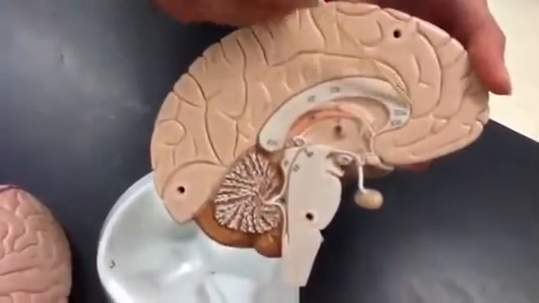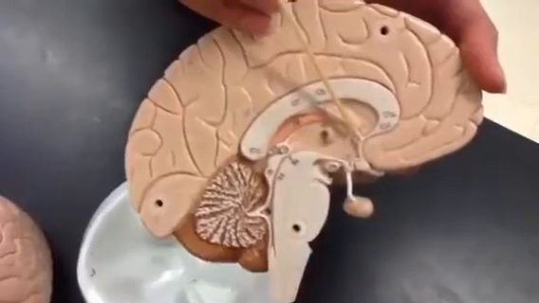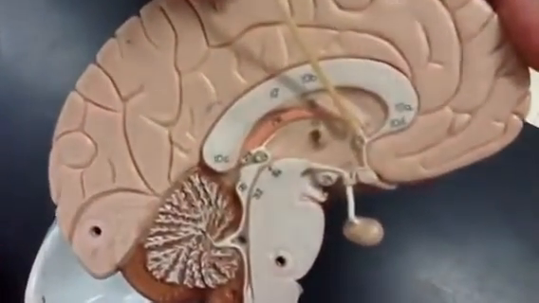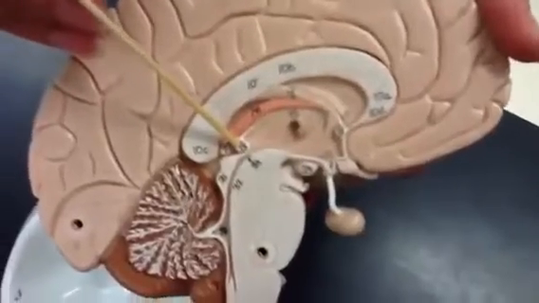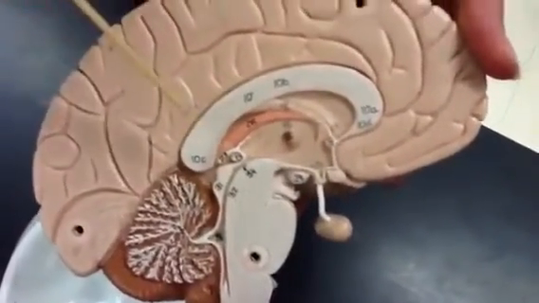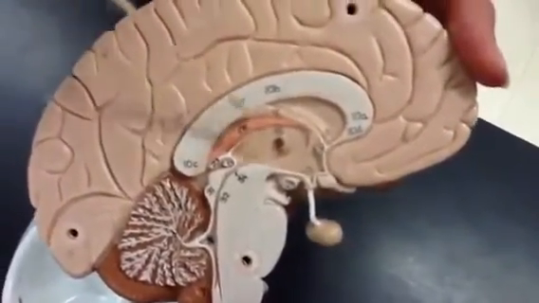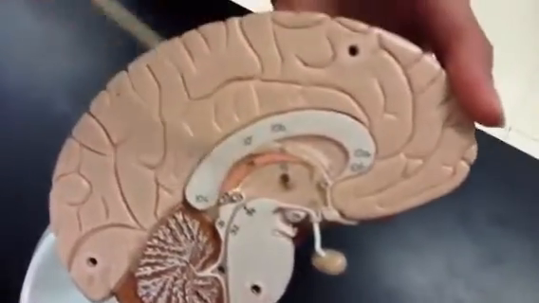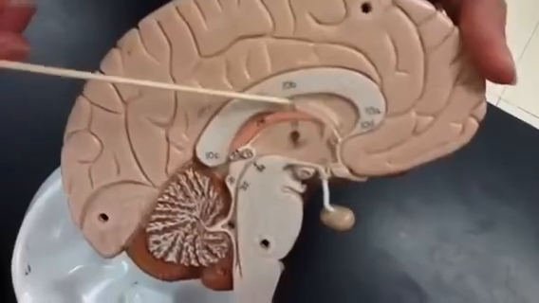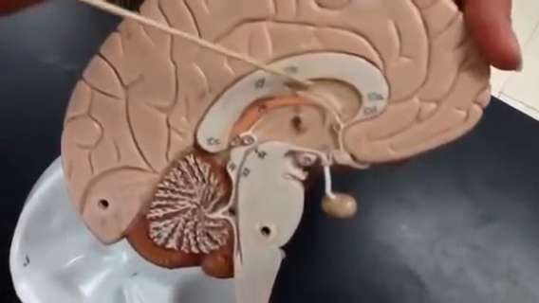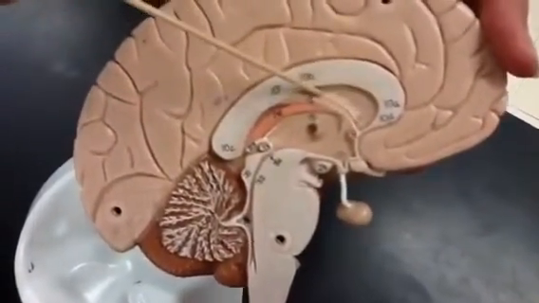If we follow the corpus callosum forward, we have number 9 here. This is an anterior commissure. And number 13 right there is a posterior commissure. These areas connect the two hemispheres of the brain. Underneath the corpus callosum, we have a little dent here. This is a space. So here is our lateral ventricle.